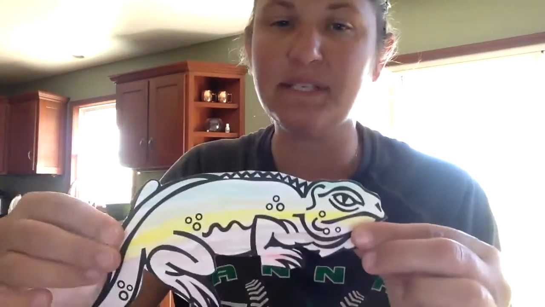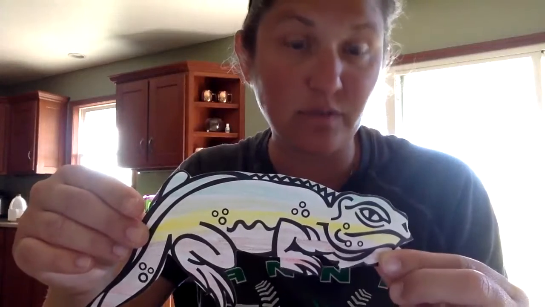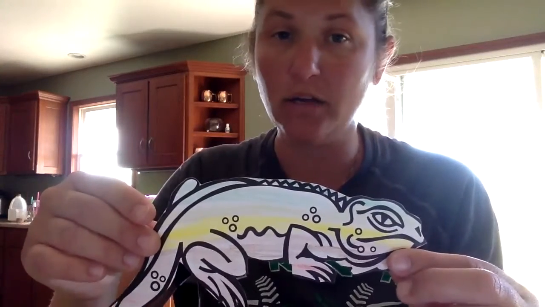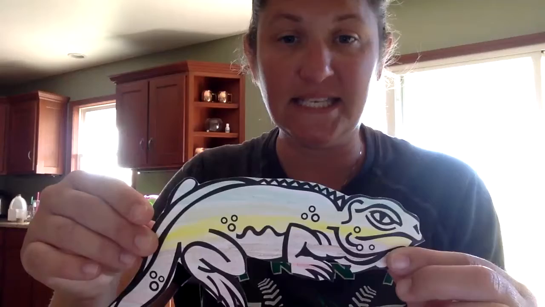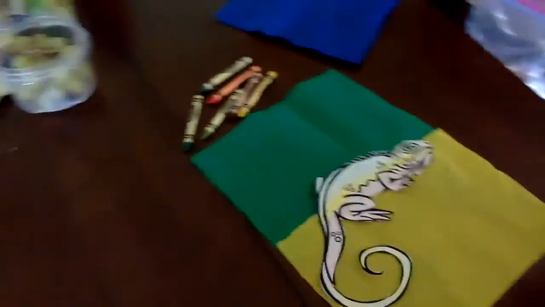And we're going to decide what my second habitat is. So my second habitat is different shades of green. Again, which habitat do you think that I chose for my second habitat? Is it water? Is it grass or is it sand? So let me put my lizard down here, and I'm going to show you.